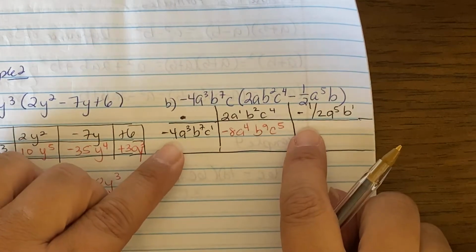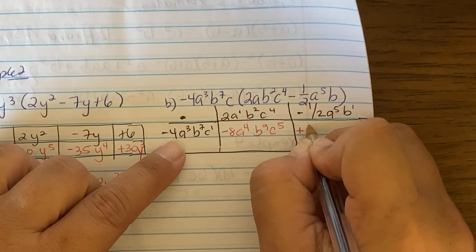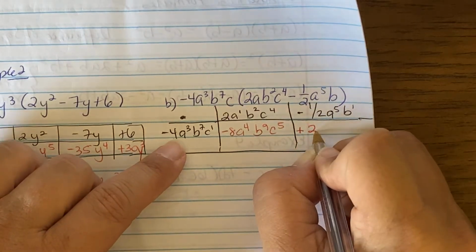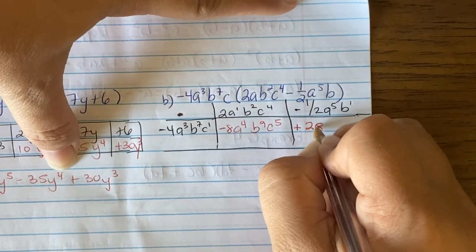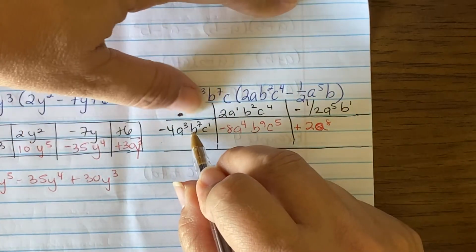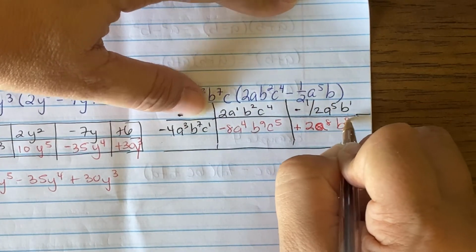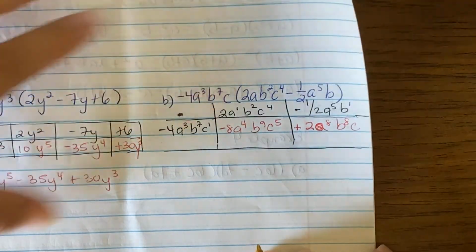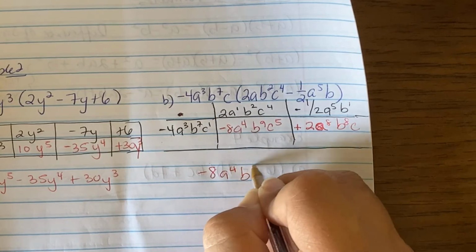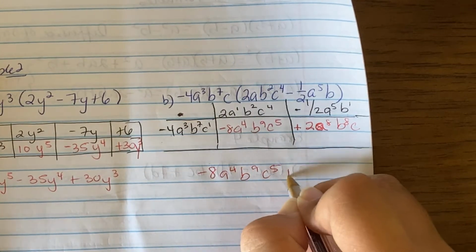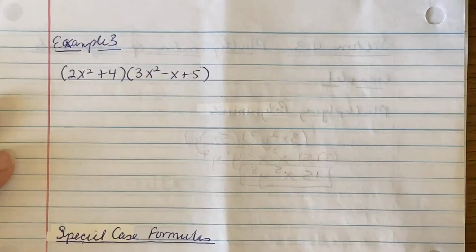Now we have a negative times a negative makes it positive. 4 times a half, half of 4 is 2. 3 a's join the 5 a's, there is 8 in total. b to the 7th, 7 b's join the 1 b, there is 8 in total. And then the c by itself joined itself. So we have negative 8, a to the 4th, b to the 9, c to the 5th, plus 2, a to the 8, b to the 8, c to the 1st.